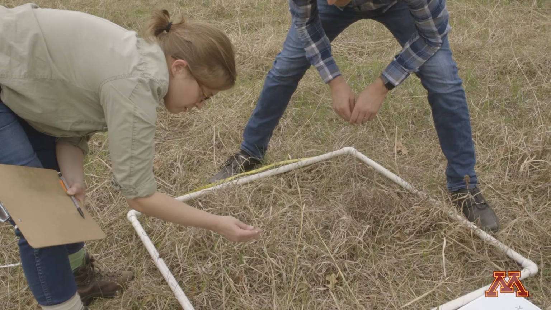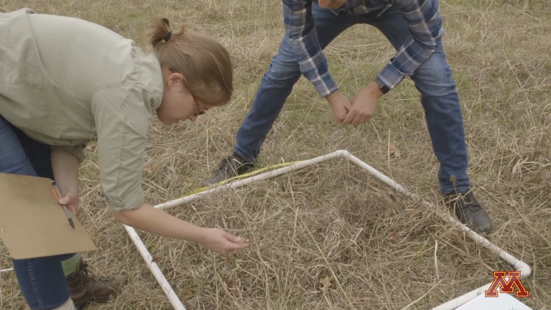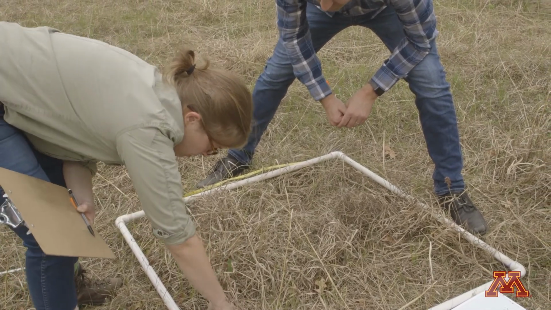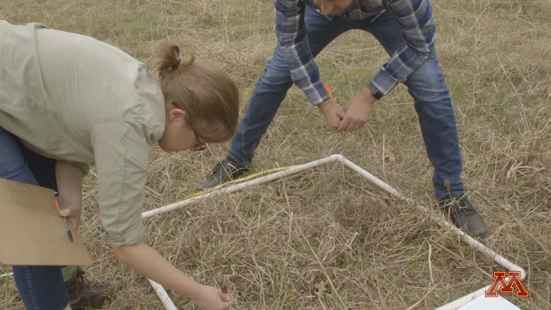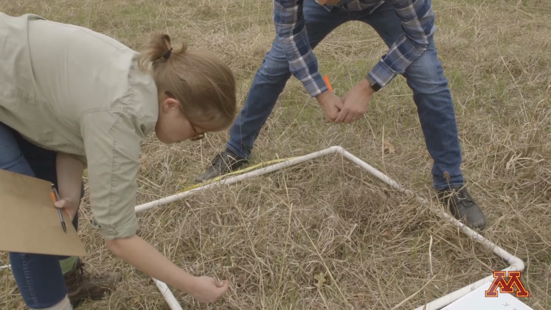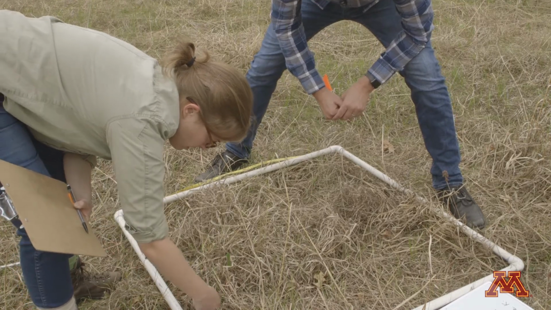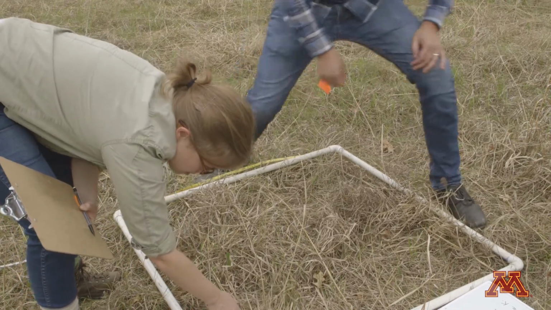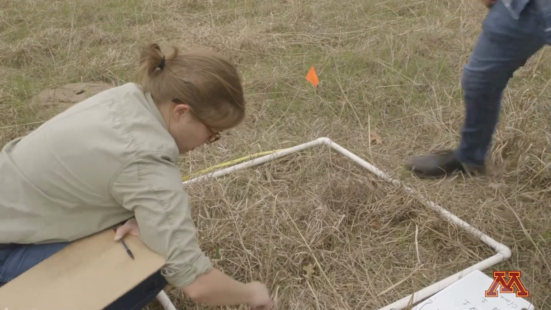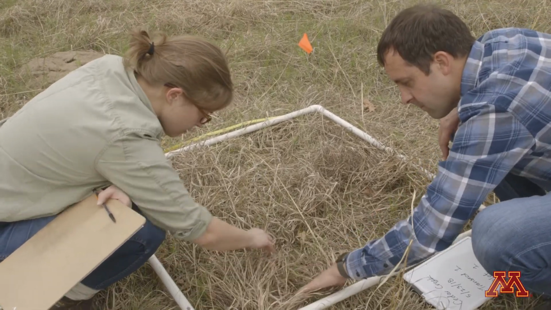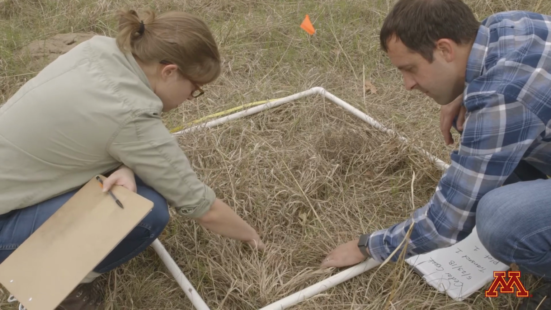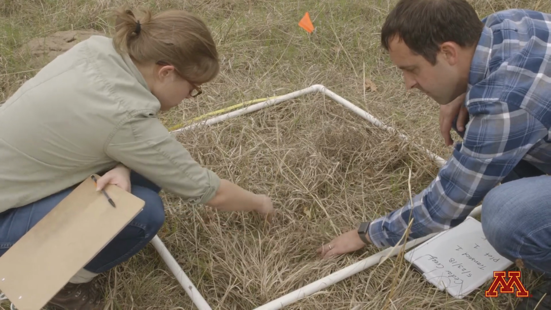Oops. We have a different forb here, 4. Another forb, 5. It's right on the inside of that plot. That's the same as before.